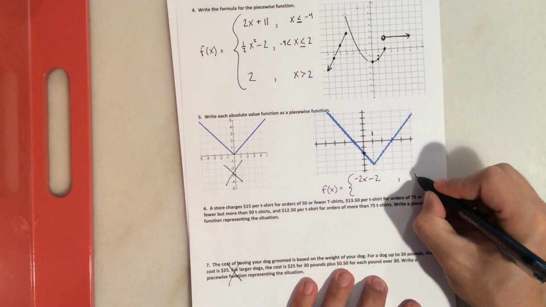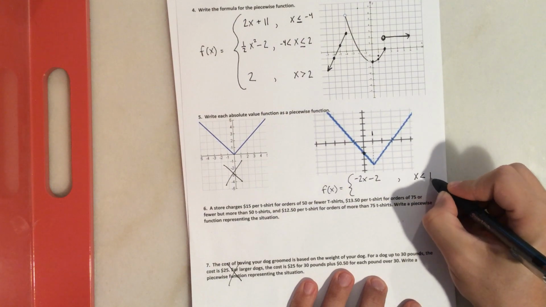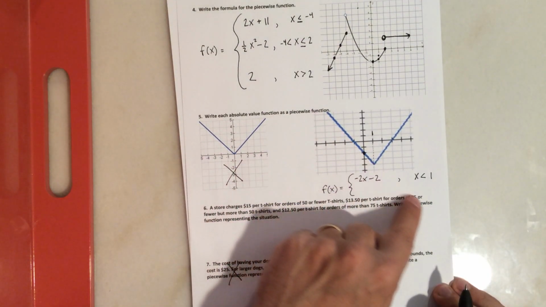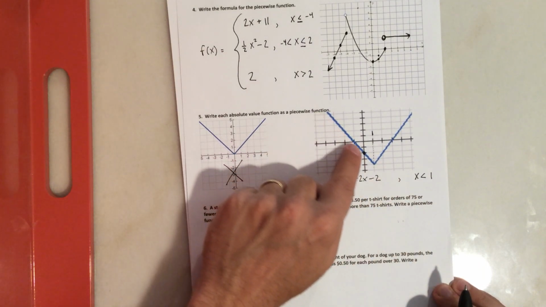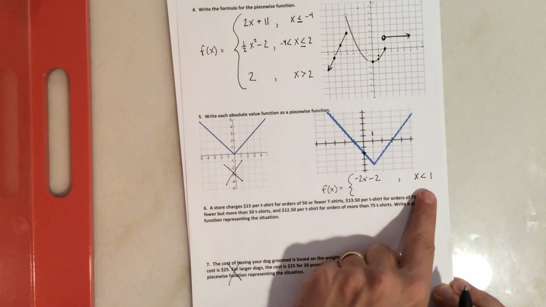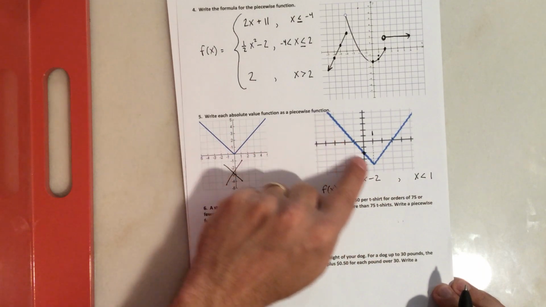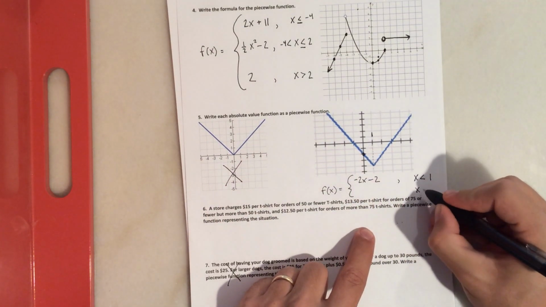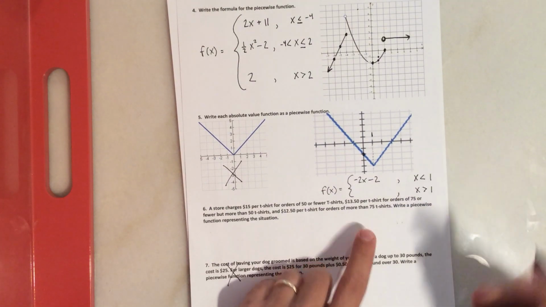So as long as we say x is less than 1, we've covered our bases, because this line does not go down forever like it normally would. It goes down and then stops when x is 1. So as long as x is less than 1, we're allowed to graph this line. What about when x is greater than 1? When x is greater than 1, what happens?